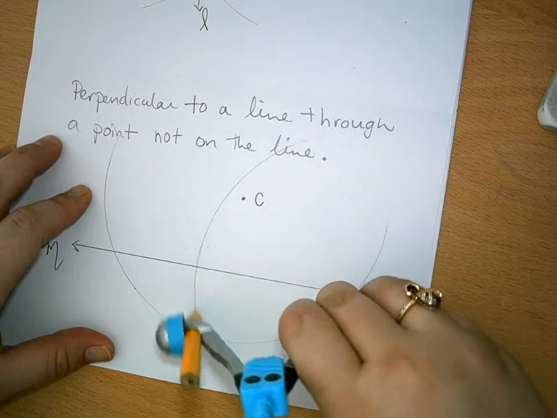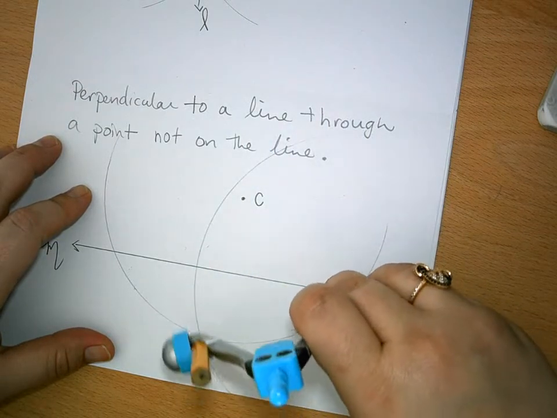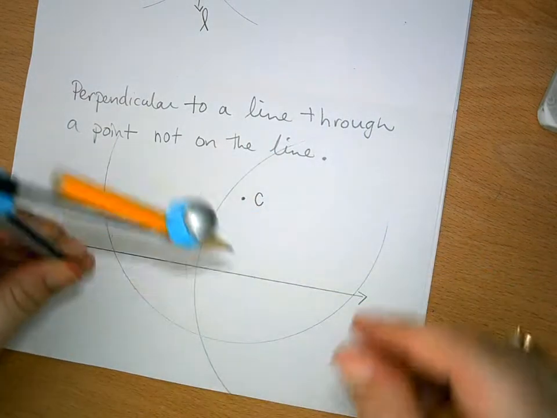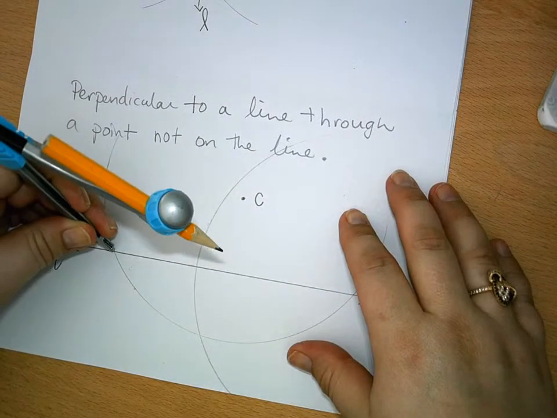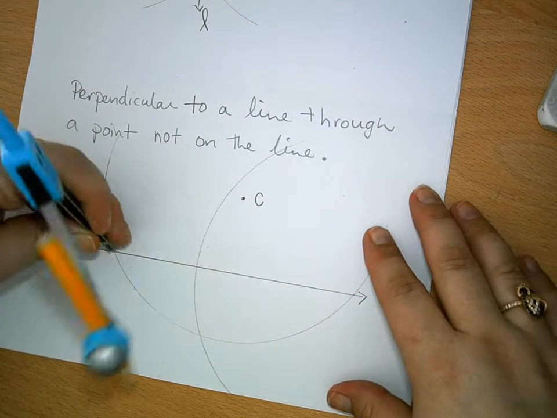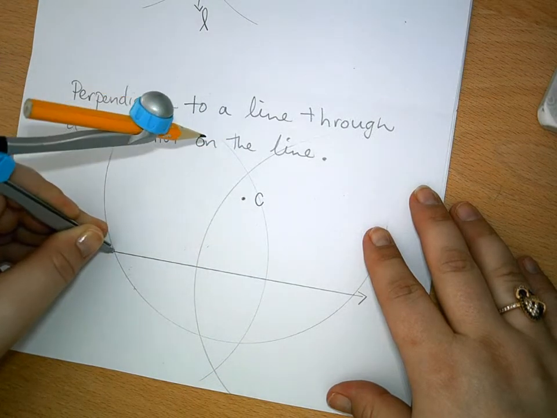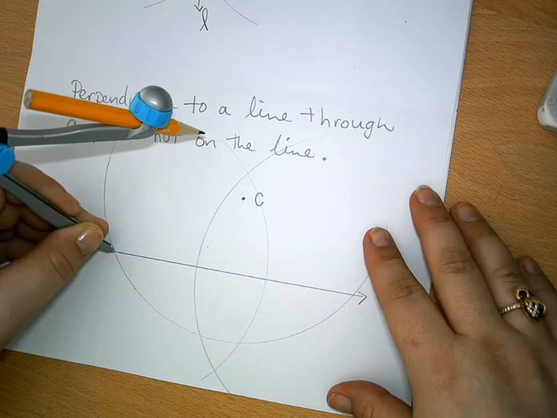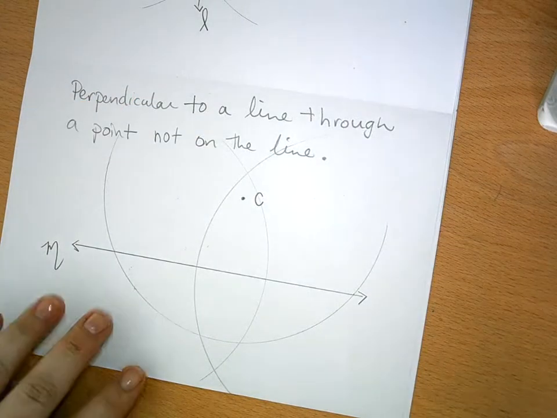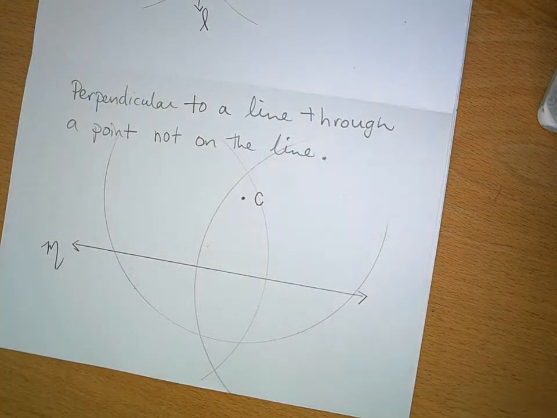Go above and beyond. Go above and below the line. Using the same radius, make an arc that goes the opposite way, that will intersect the arc that you just drew.